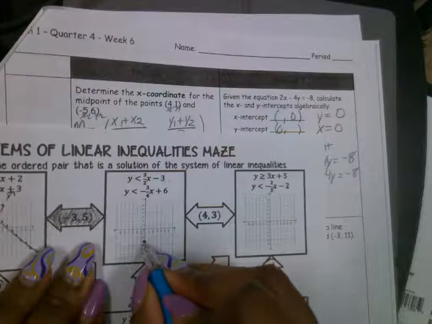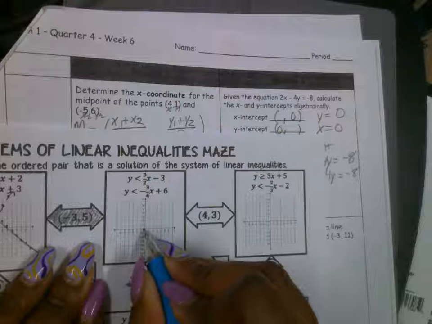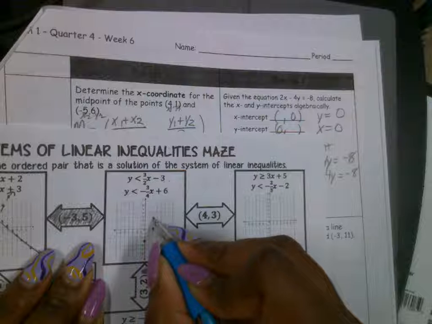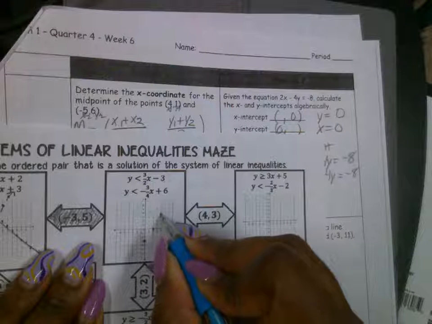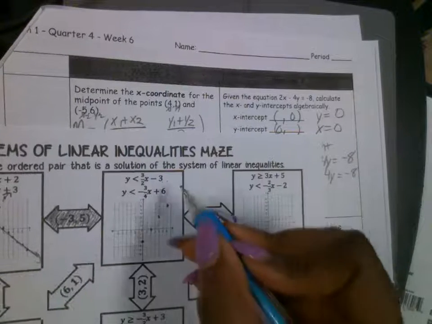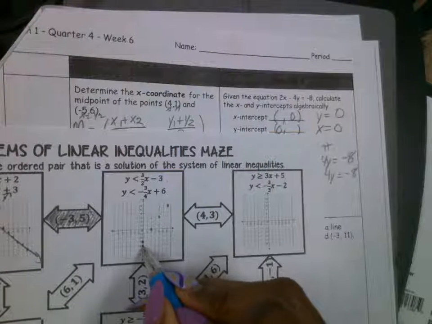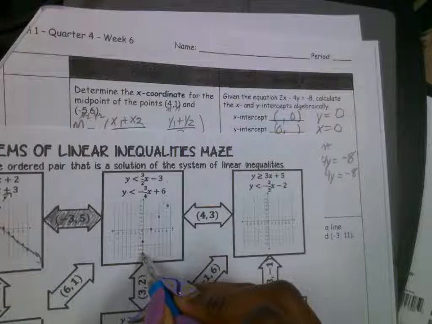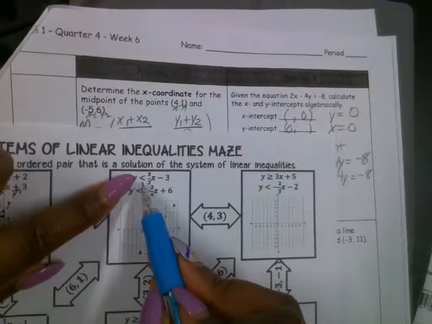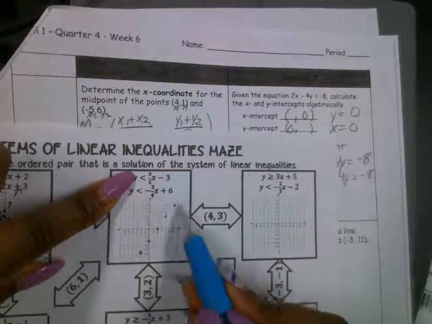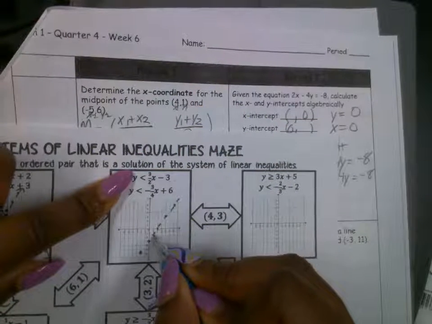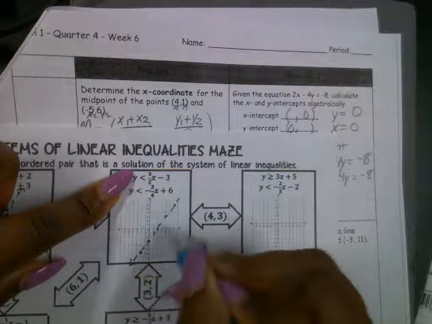Okay. So we're going to go 1, 2, 3, 1, 2. Opposite directions that are going up, go down. 1, 2, 3. Instead of going to the right, go to the left. 1, 2. You see how there's no equal to sign here? So this line is going to be a dash line. Are you okay with that? Dalton, are you okay with that? Okay.